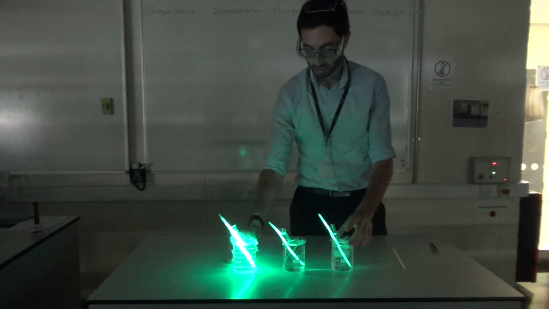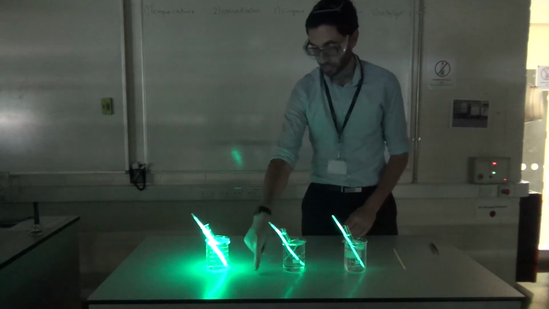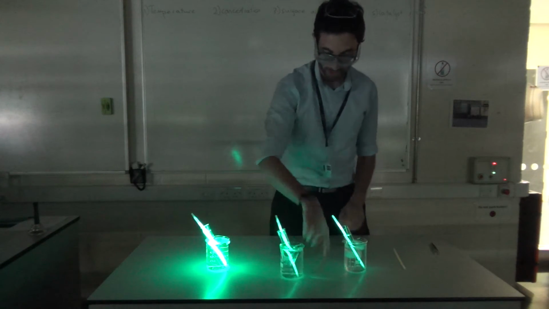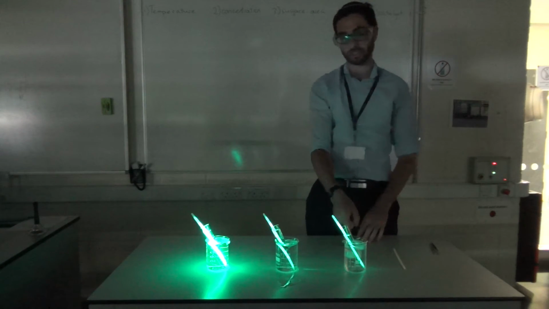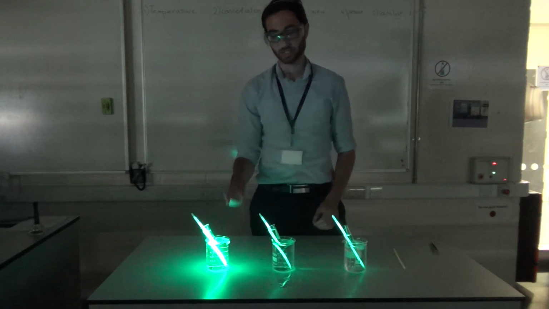And actually when we separate them out a bit, it might be even easier to see that there's a kind of a big glow around this one. The glow around this one is about this big, but there's basically no glow around this one at all. So it is the case that the hottest one, the reaction is taking place quickest.